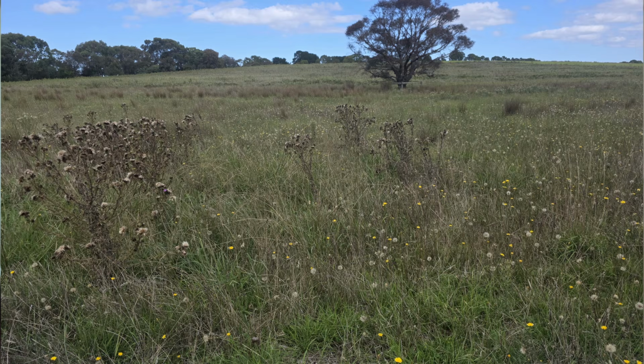Weeds are not indicating what is wrong with our soil. They are not nature's healers. They are indicating that our management is producing a soil surface that weeds need to germinate and establish. I will start this series with how grazing produces the conditions for annuals and forbs. Examples are thistles, capeweed and barleygrass.